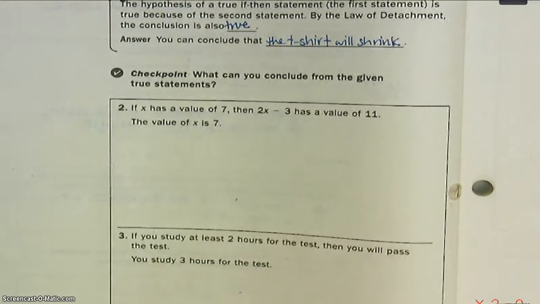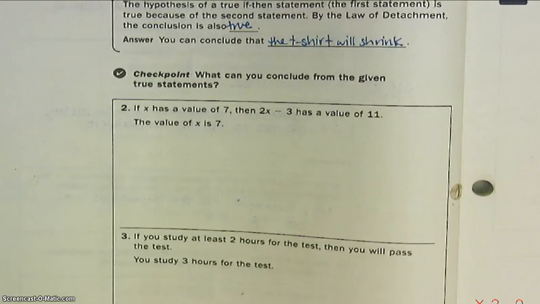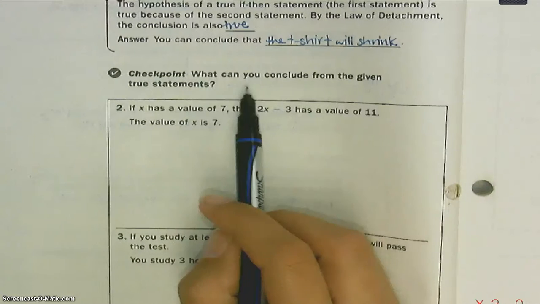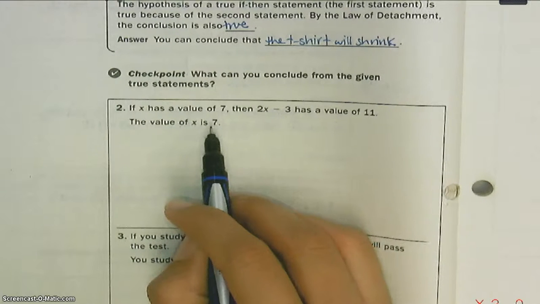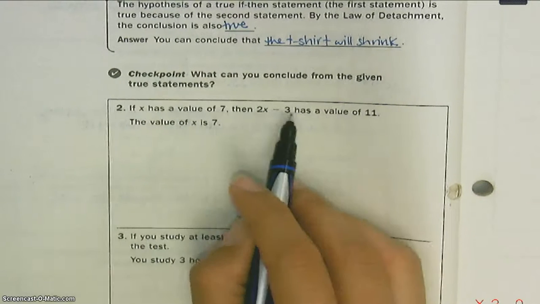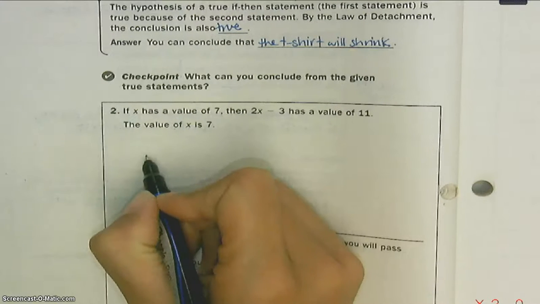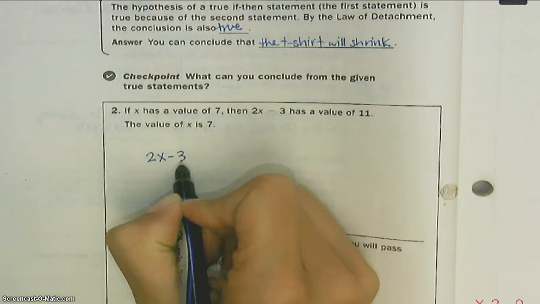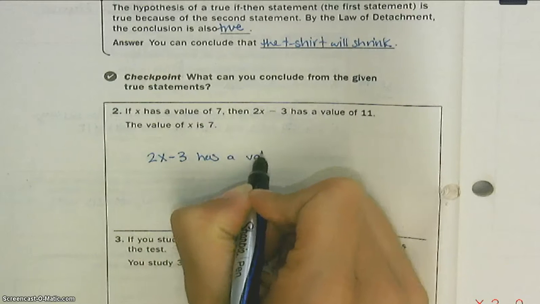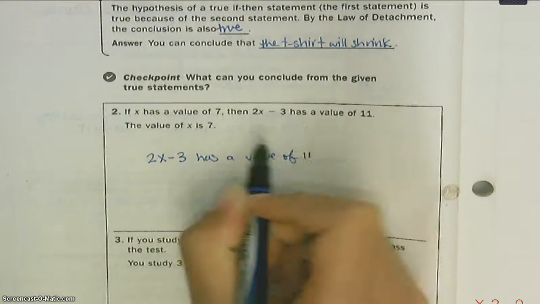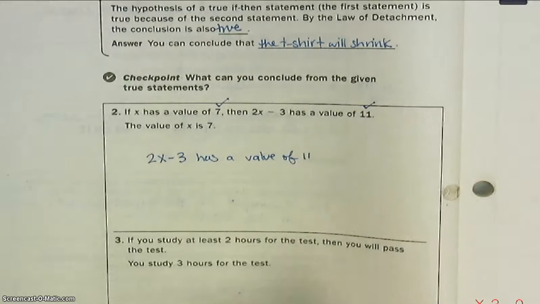All right, if x has a value of 7, then 2x minus 3 has a value of 11. And they're asking us, what can you conclude? Well, we know x is 7. Well, what happens if x is 7? Well, if x is 7, this is what happens. This is what we can conclude. We can conclude that 2x minus 3 has a value of 11. Because if the hypothesis is true, then the conclusion is true.